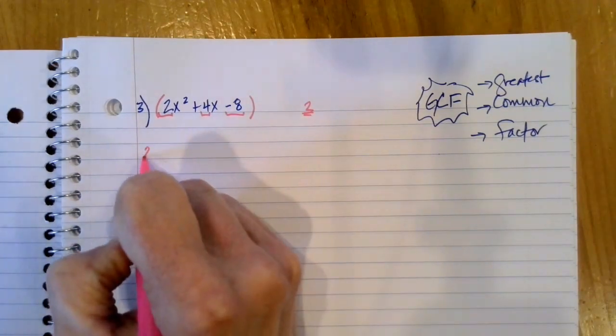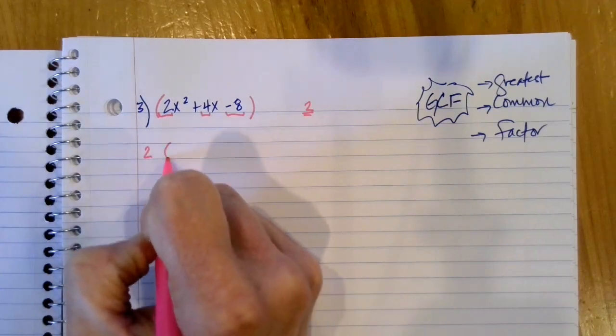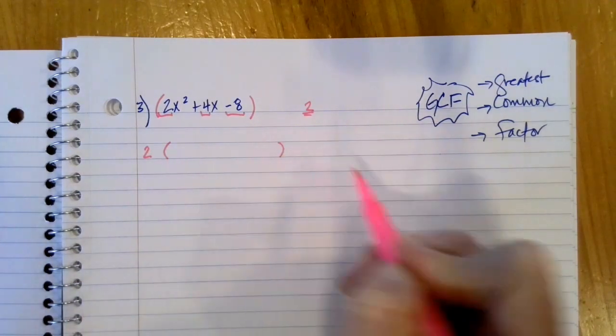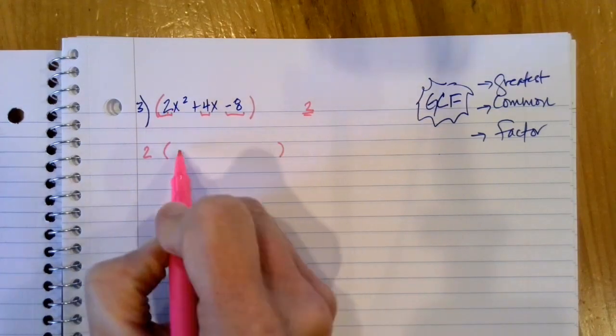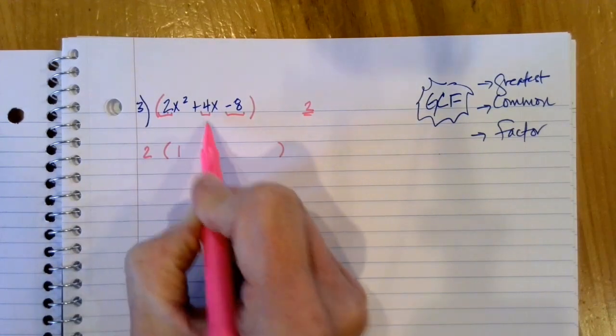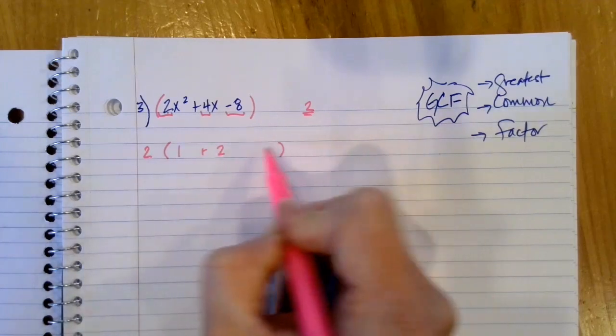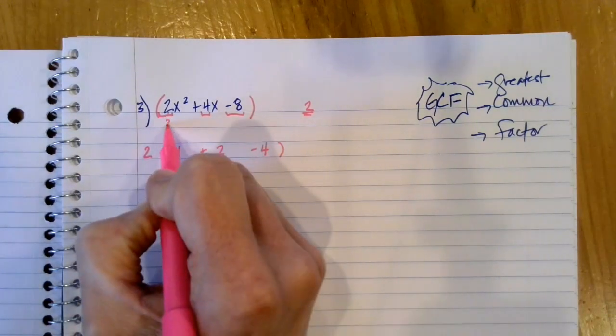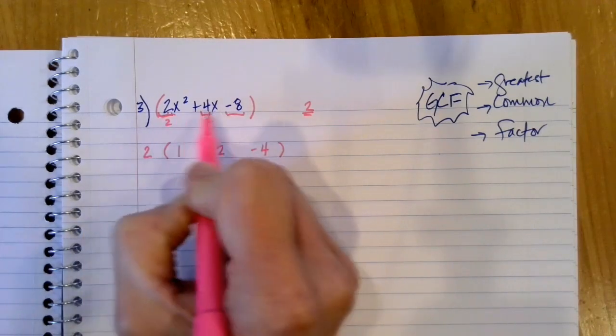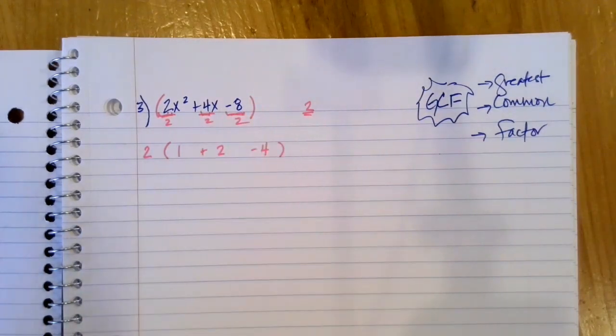So I know a 2 is going to come out, and I know when I write what's left, this is going to go to a 1, this is going to go to a 2, and this is going to go to a 4 because I've divided a 2 out of each. You can think of it as dividing.